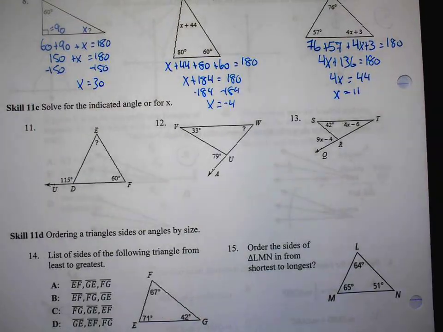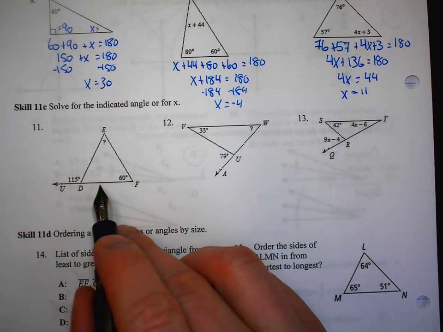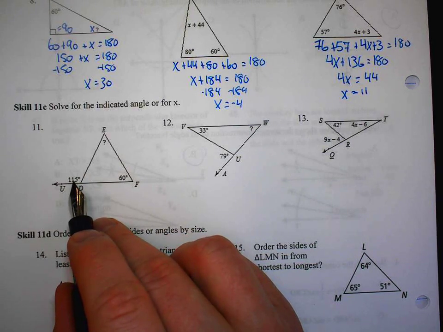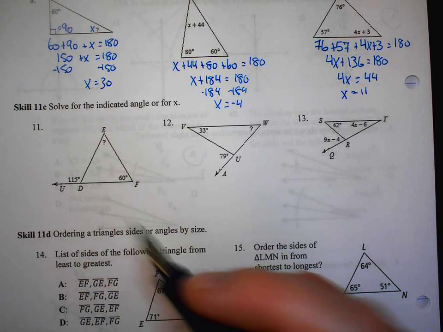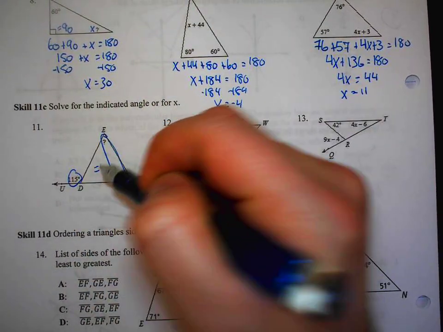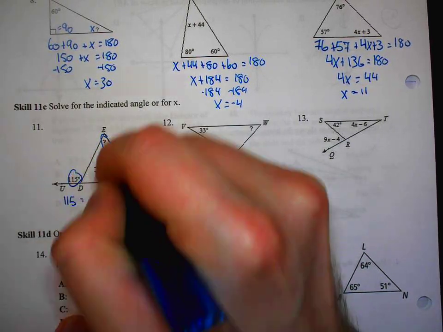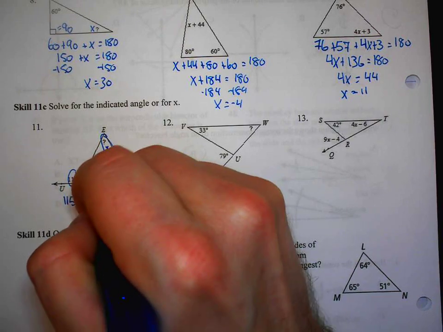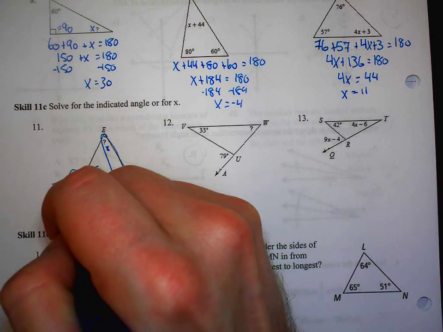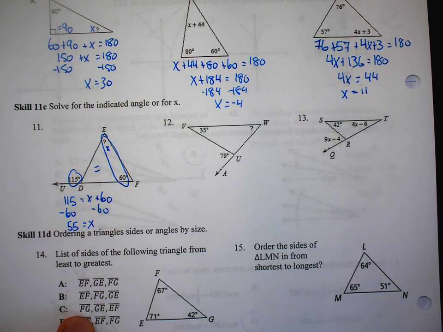11C. When you have an exterior angle, which is just an angle created outside a triangle by continuing on a side, the exterior angle is always equal to the sum of the two opposite interiors. So that means that these two added together has to equal that exterior angle. So 115 equals, we'll call this x. Subtract 60 and get 55.